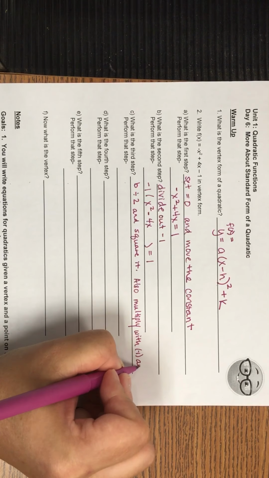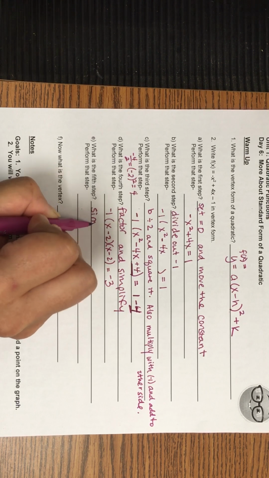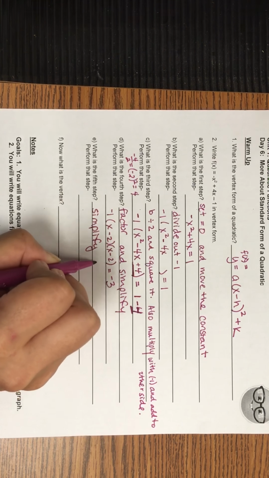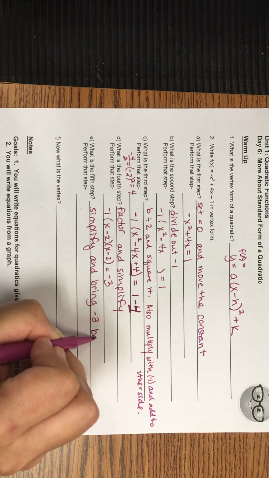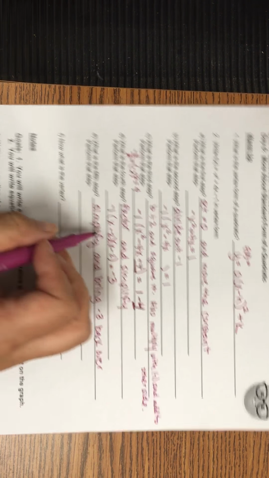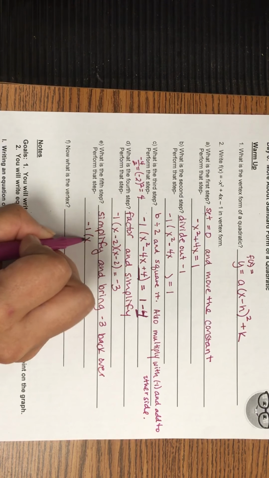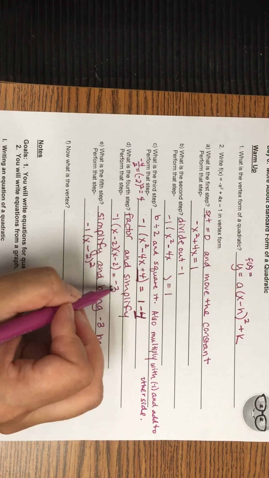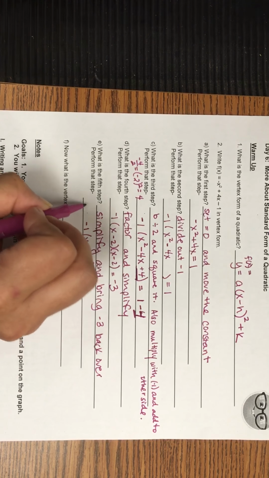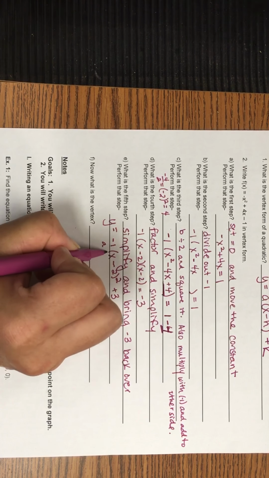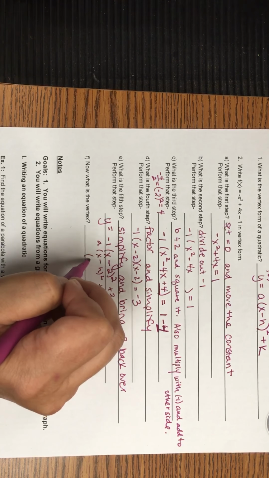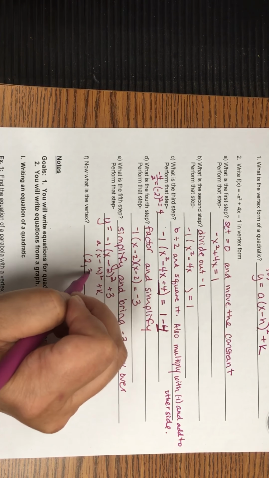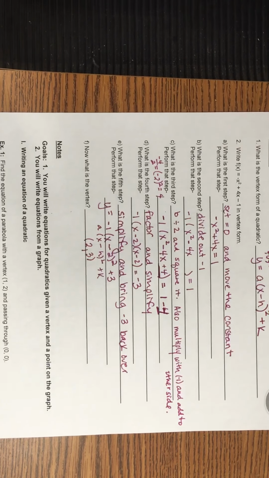Finish the fifth step. Last thing is finish simplifying, and bring negative 3 back over. So I have negative 1, x minus 2 squared. Add that over, you get plus 3. In this is the a, x minus h squared plus k. The vertex is at 2 and 3. So that's like a review.